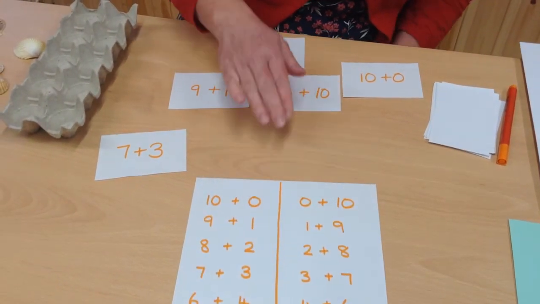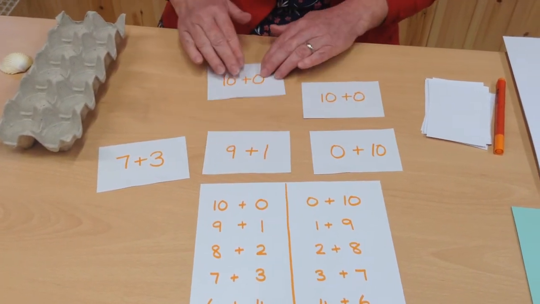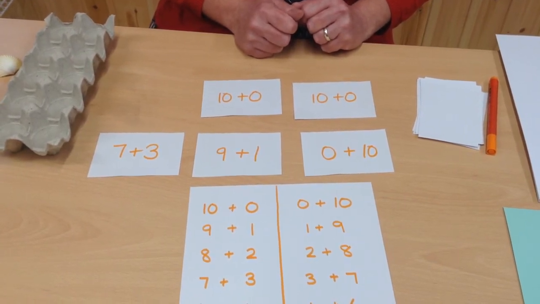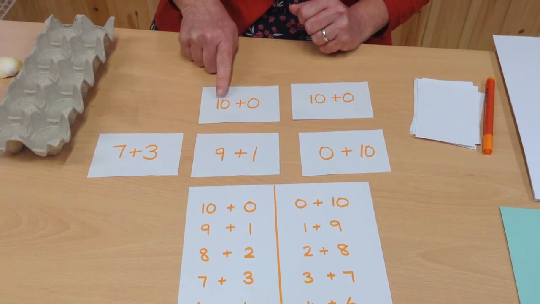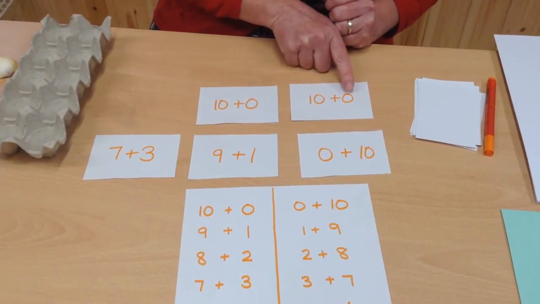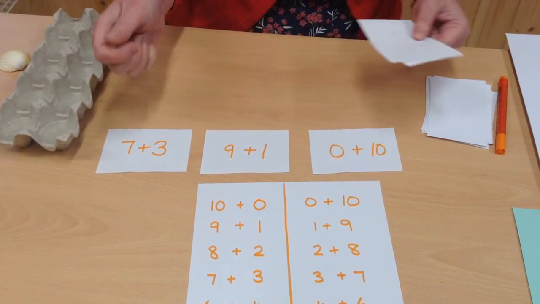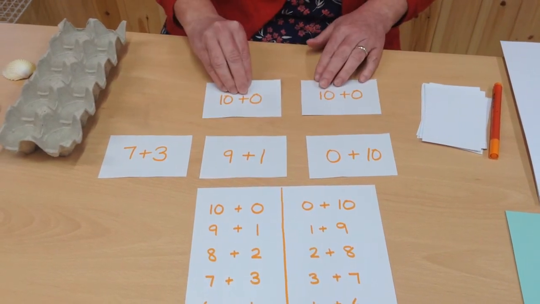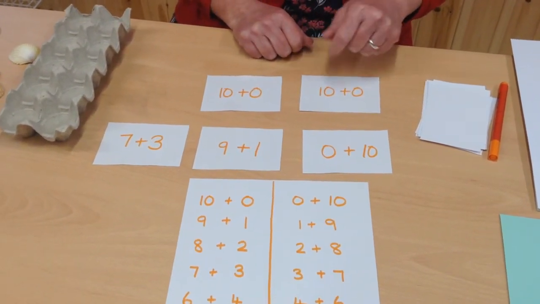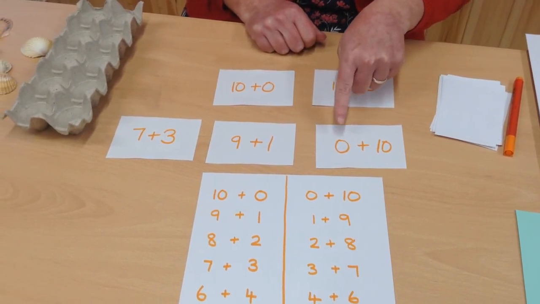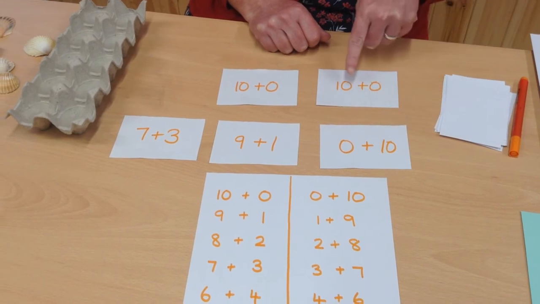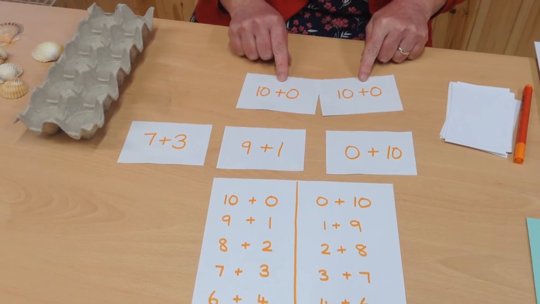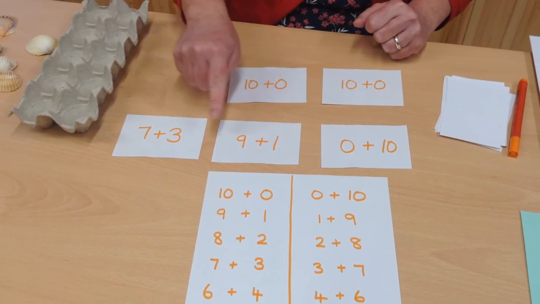If you take some pieces of paper and write your number bonds onto the pieces of paper at least twice, then you'll be able to make a snap game. Like here, I've written 10 add 0 and 10 add 0, which means when I fold over all of my cards and shuffle them, I have a chance of playing snap and matching my cards. I've put a tricky one in to make sure that you're looking really carefully, because 0 add 10 is not the same as 10 add 0, it's the inverse. So we need to make sure that we have them the same way round as well as the opposite way, and some other number bonds.